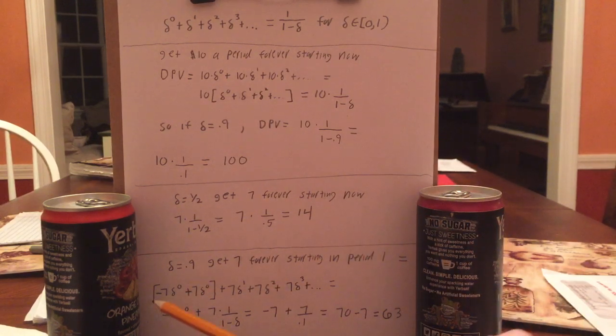The 0 I'm going to use is negative 7 delta to the 0 plus positive 7 delta to the 0, right? This is 0. It cancels out. So this is what I care about. Remember, I want my discounted present value of getting 7 forever starting in period 1. So that's 7 delta to the 1, 7 delta to the 2, plus. And I add this special 0. I'm allowed to do that because it's just 0. I can add 0 to something and it doesn't change it. But then take away the brackets.